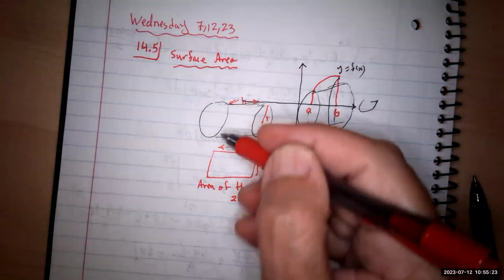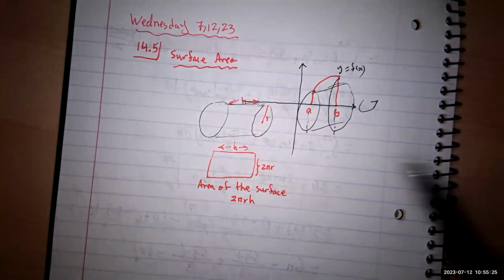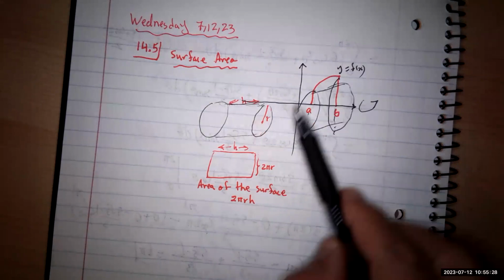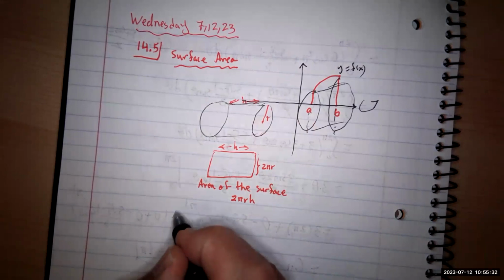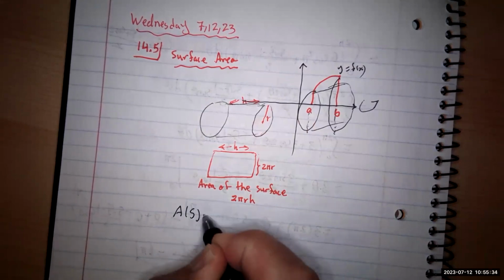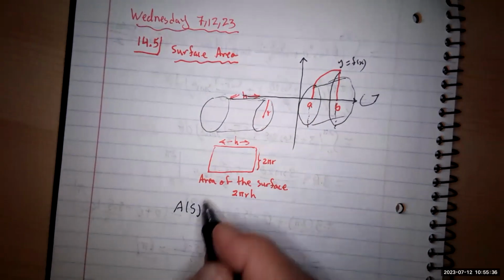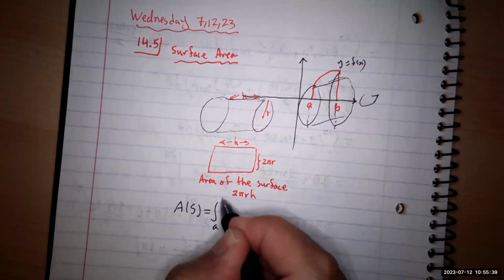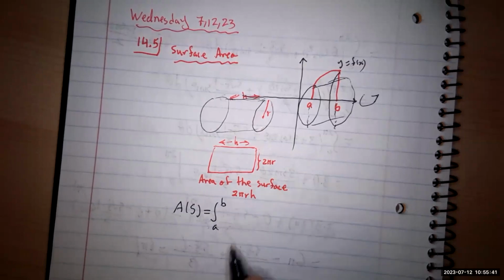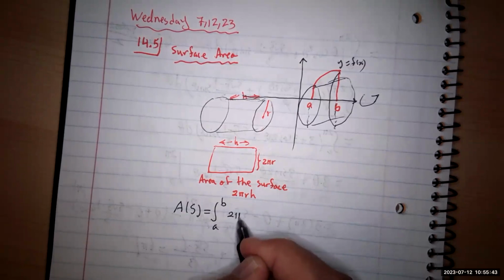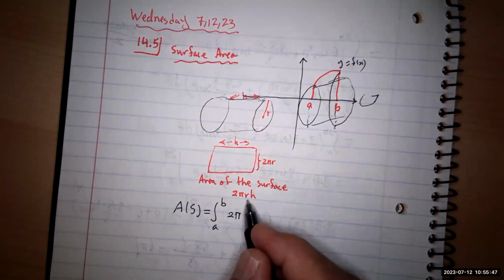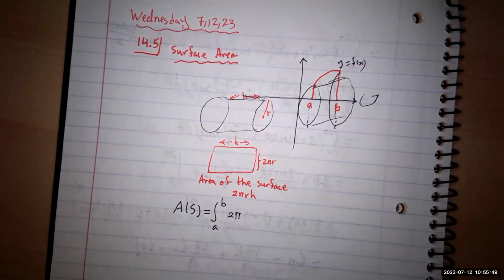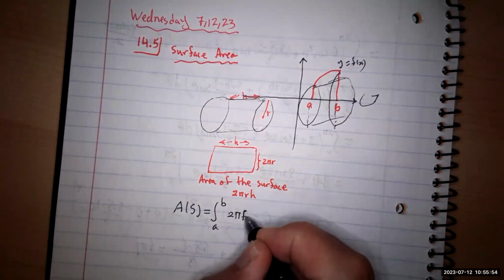Of course, you know that you partition it in calculus 2. You partition different parts, each part gives you one of these, then you put them together, and eventually you have the area of a surface as this integral from a to b. The area of the cross section is going to be 2 pi f of x.